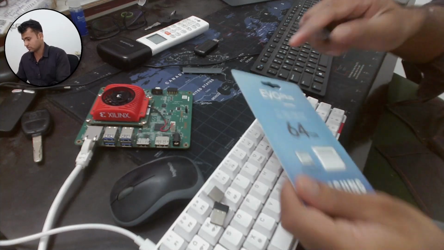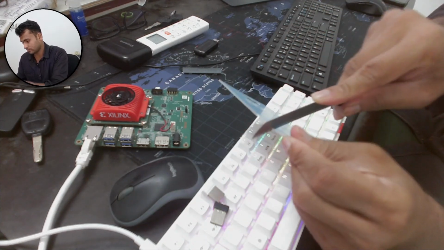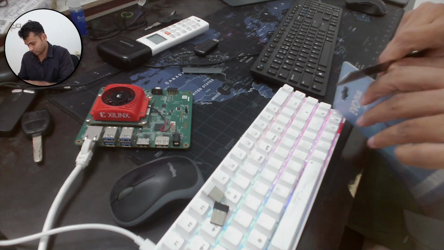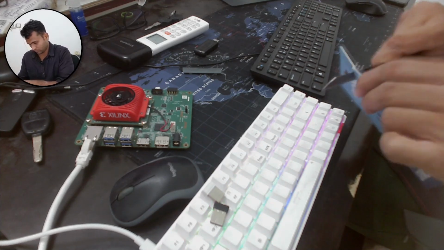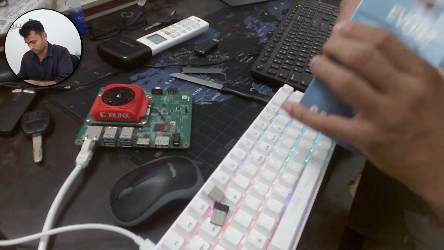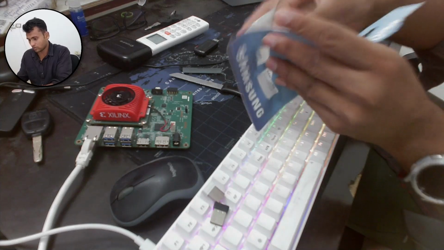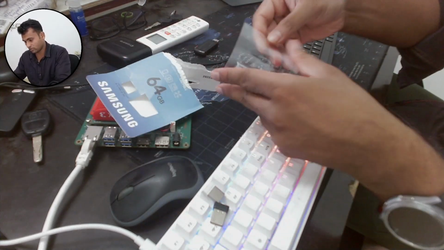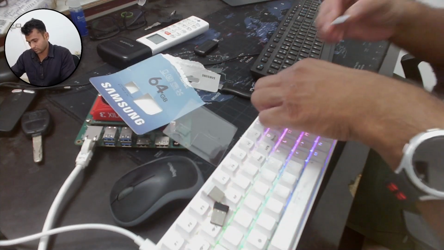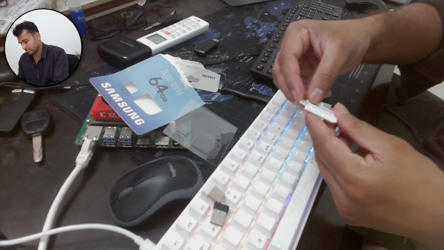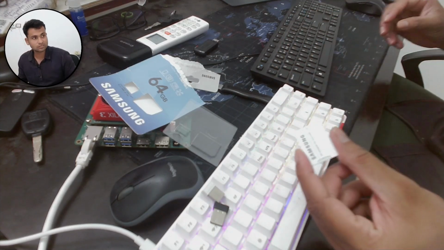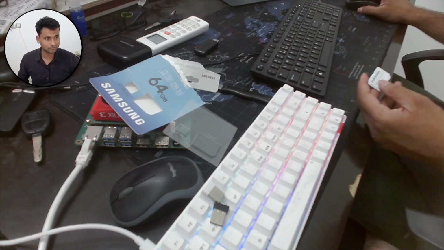So let me quickly take this out. Actually, a better way would be to, depending on how you're going to flash it, I have in my computer a micro SD card slot, an SD adapter for this. So I'm going to use this to directly flash.